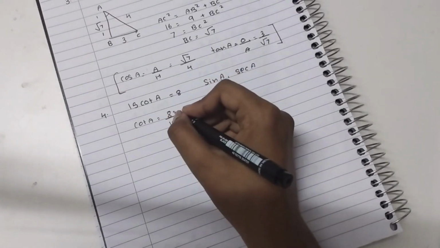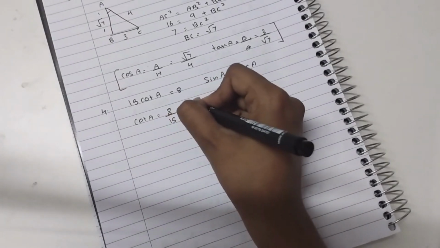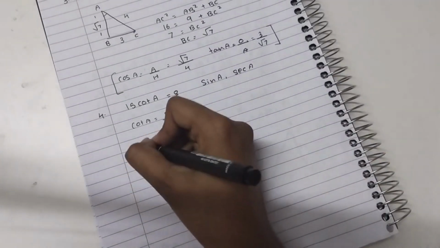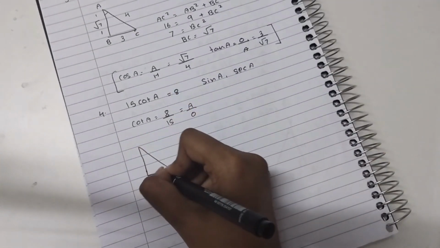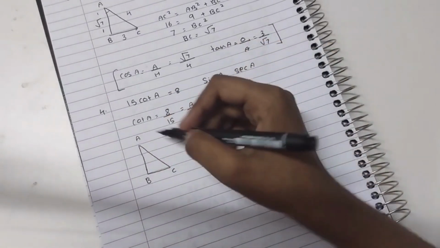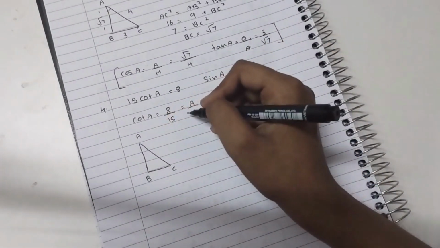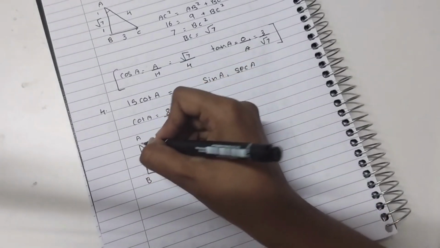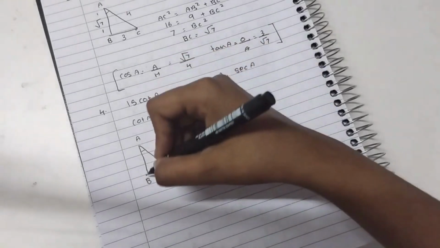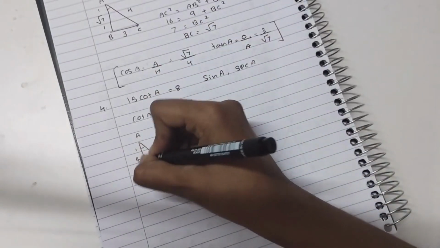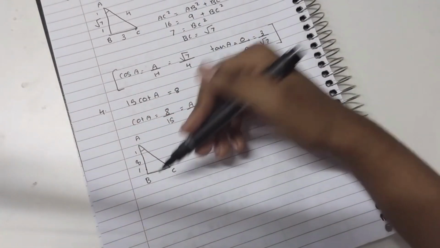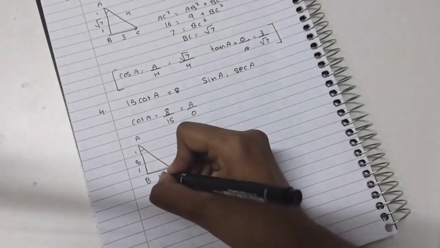So now that we know the value of cot A, which is also equal to adjacent over opposite, let us draw a right angle triangle for better understanding. So we'll name this ABC, and they've given the value of cot A, which is adjacent over opposite. So we'll take this as angle A, so the adjacent side to angle A would be AB, which is 8. And the opposite side of angle A, which is BC, is 15.